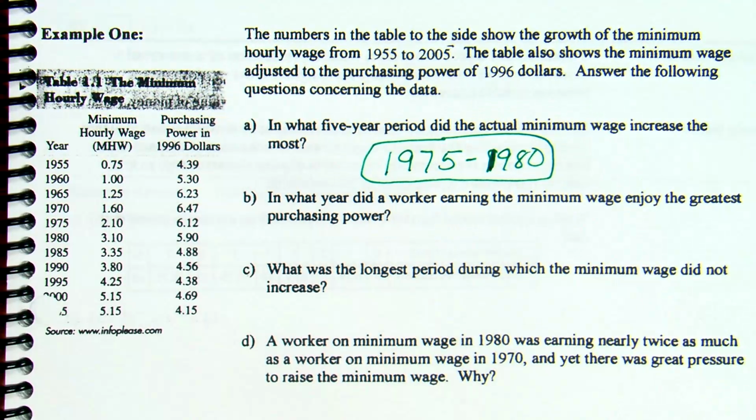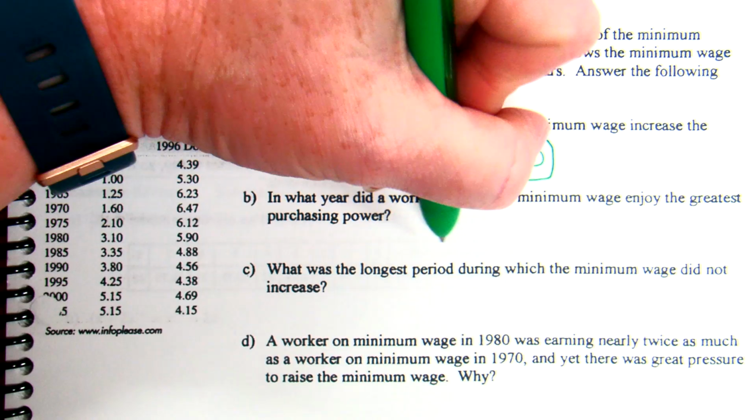Yeah. 1970, because in 1970, the purchasing power was $6.47. I'm not the econ teacher. I don't know exactly how to put that into words, but you're getting more out of your dollar when that purchasing power is $6.47 than when it's $4.15 or something. Okay. So 1970 there.